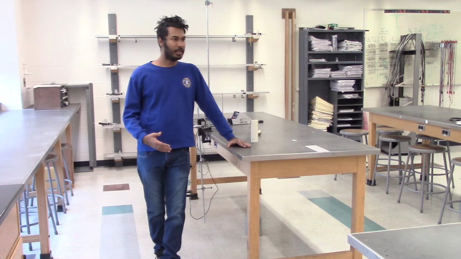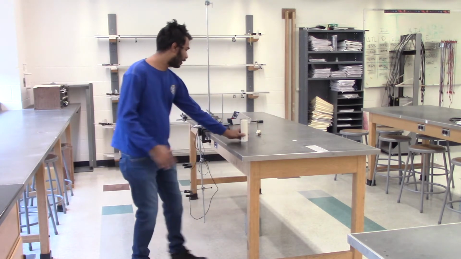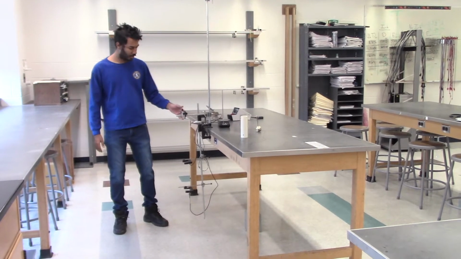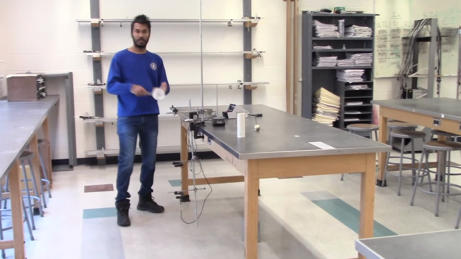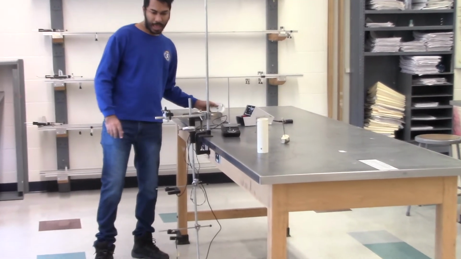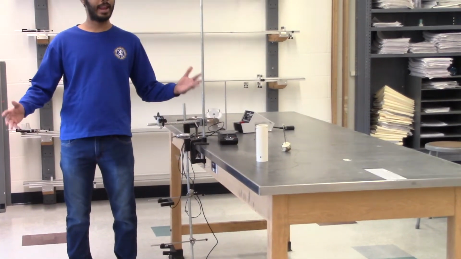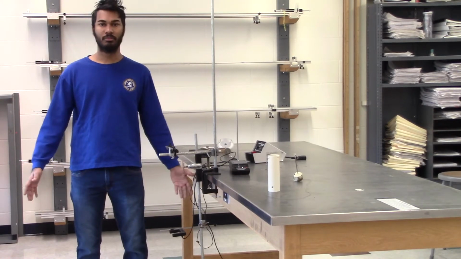In this one, you're going to use pulleys, and there are a couple of pulleys here. This is what we call the Atwood machine. The Atwood machine can help us determine the acceleration due to gravity, the acceleration of the system, and so on.